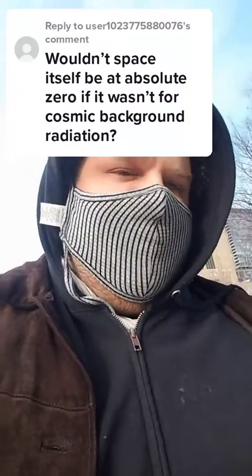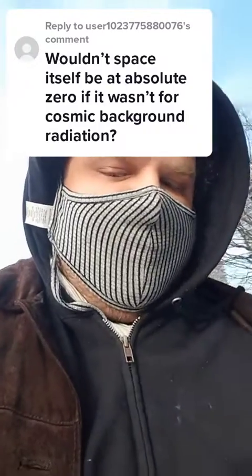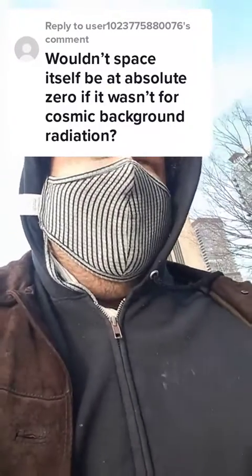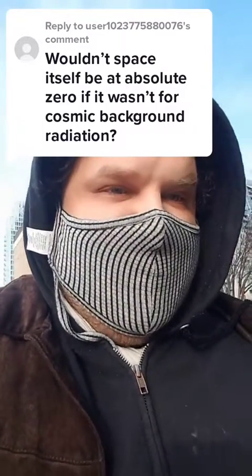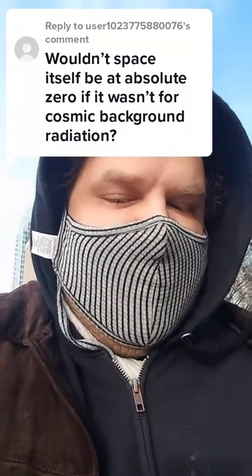Stuff has temperature. Void has no temperature. It doesn't have a low temperature, it has no temperature. It's not at absolute zero, it has no temperature. It doesn't have that quality.